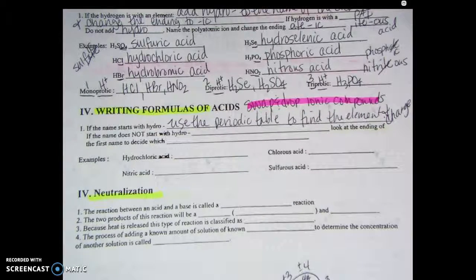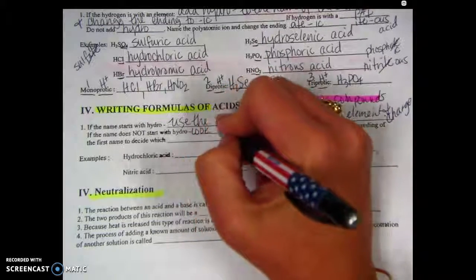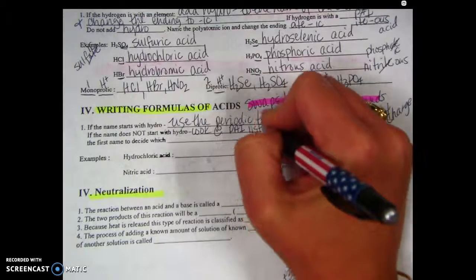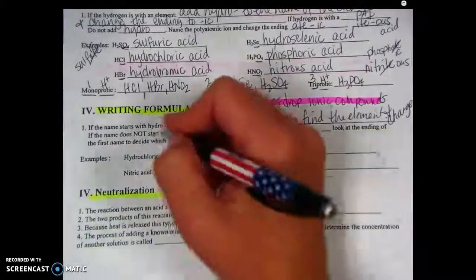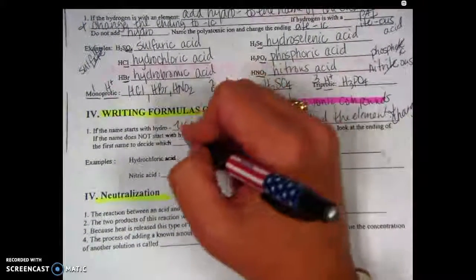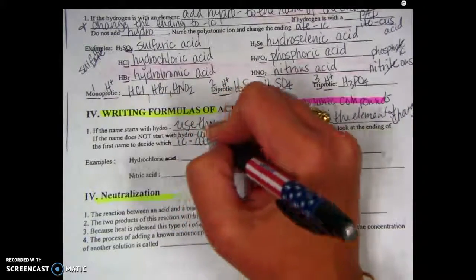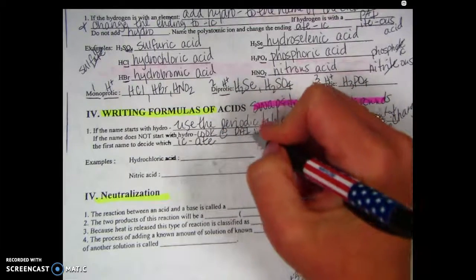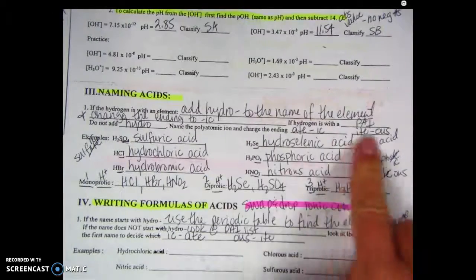Okay, so if the name does not start with hydro, we look at our polyatomic ion list. We're going to look at the ending of the first name to decide which polyatomic. If it ended in ic, it becomes ate. And if it ended in ous, it was ite, just the opposite of what we wrote up here.